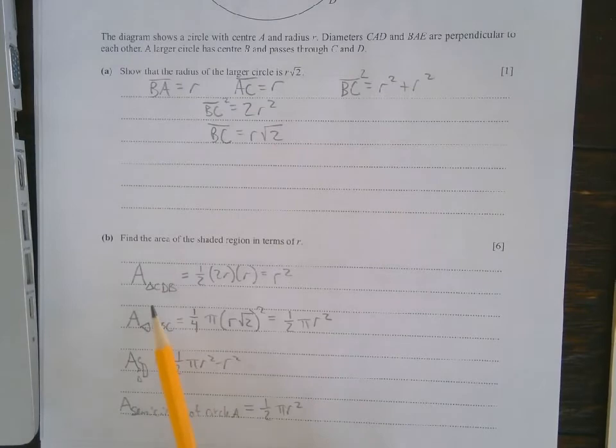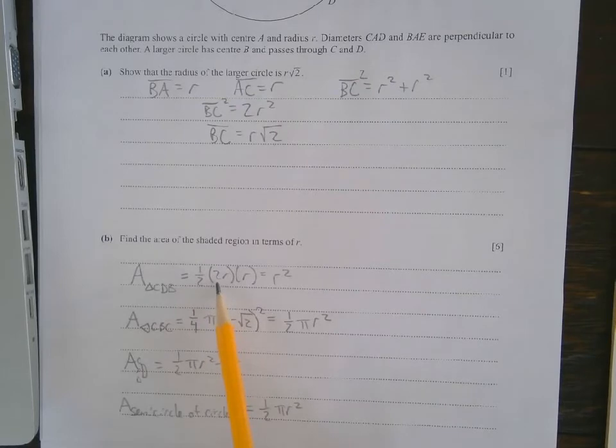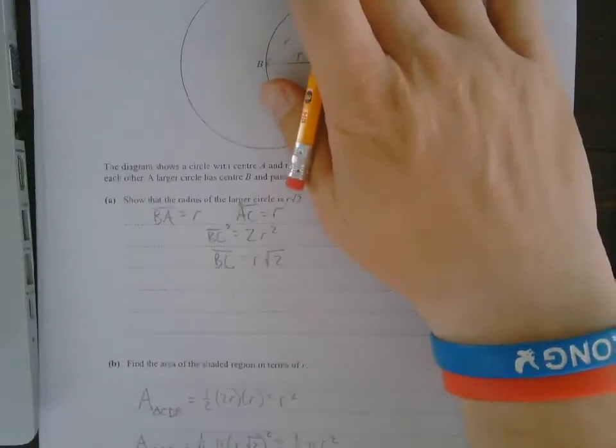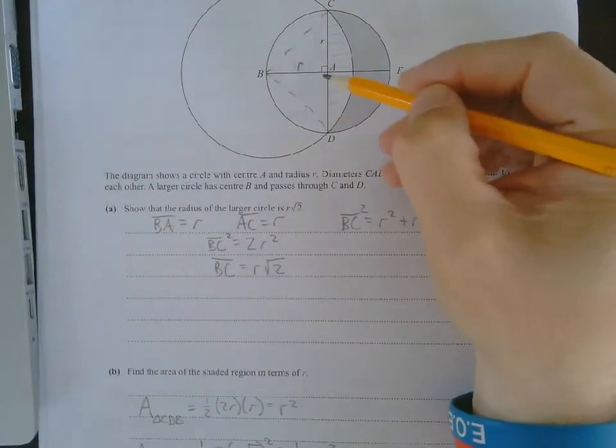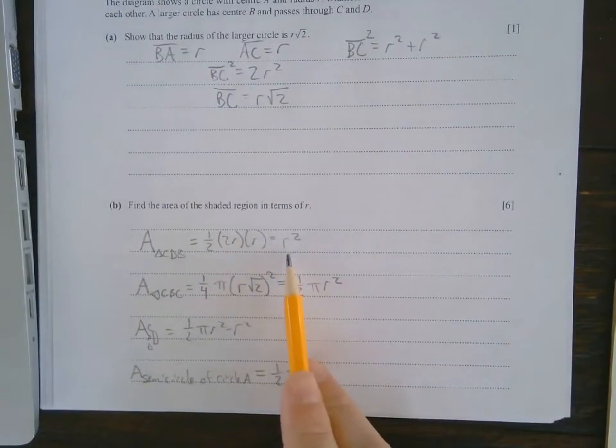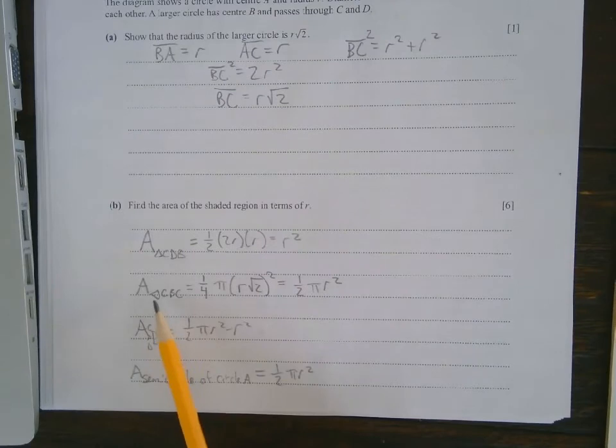All right, so that triangle there, first of all, is 1/2 times 2r times r. So up here, the base of that triangle is 2r, there's r, so the area of that triangle is r squared. The area of that pie piece, that quarter of circle B, is exactly this, 1/4 of circle B. And that ends up being just 1/2 pi r squared.